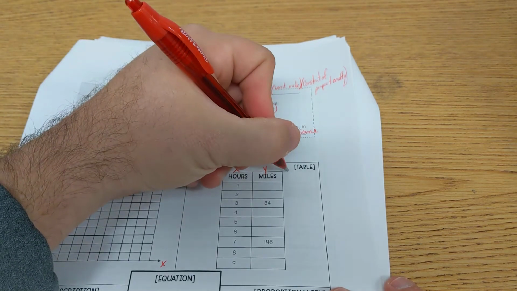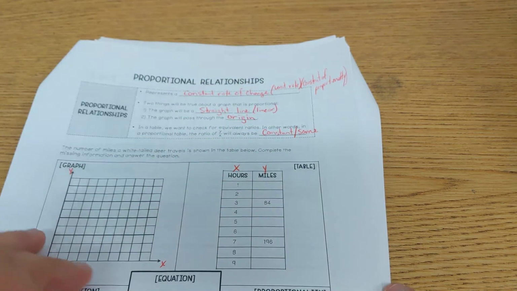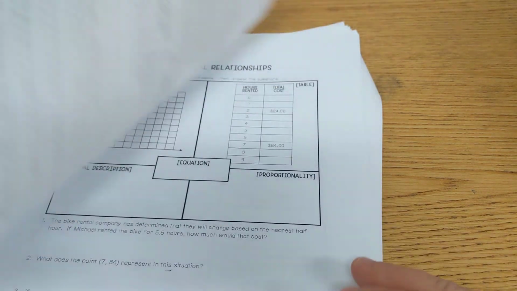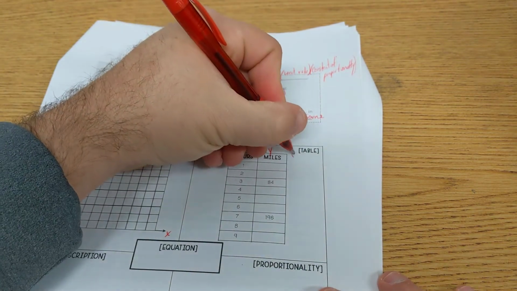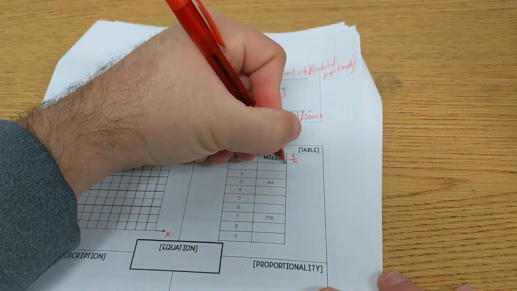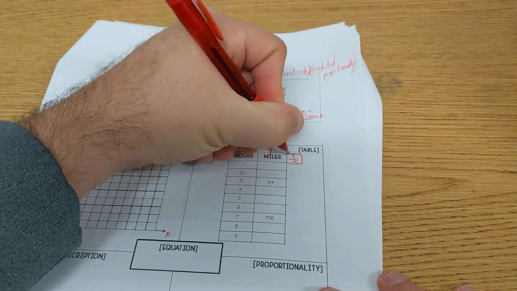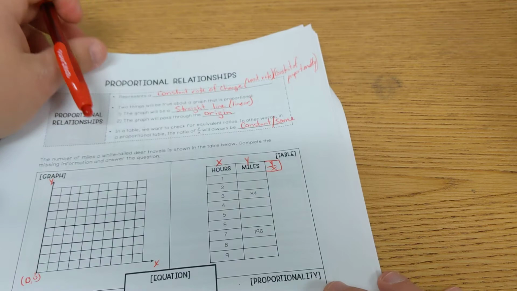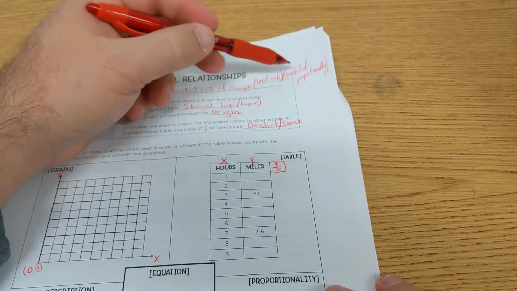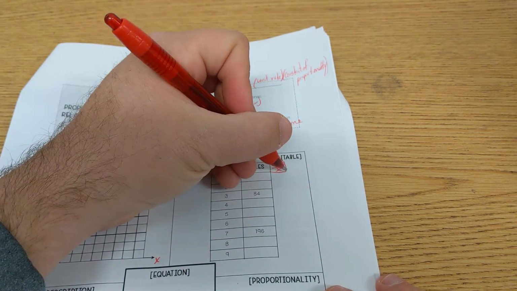We have this extra little column, y over x, and y over x is the same thing as our unit rate and constant of proportionality.